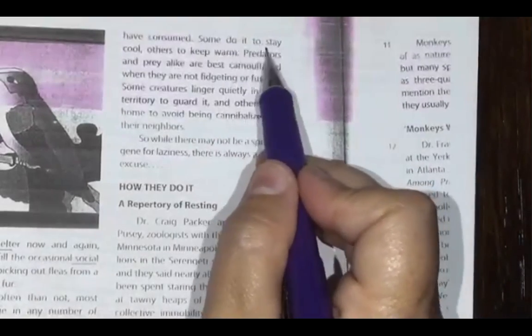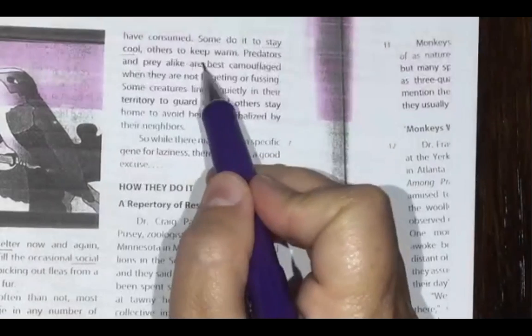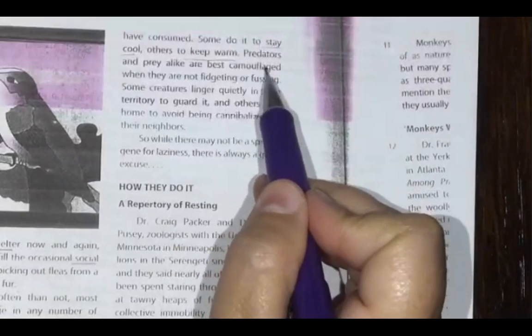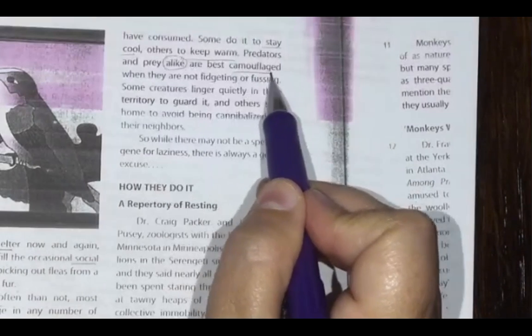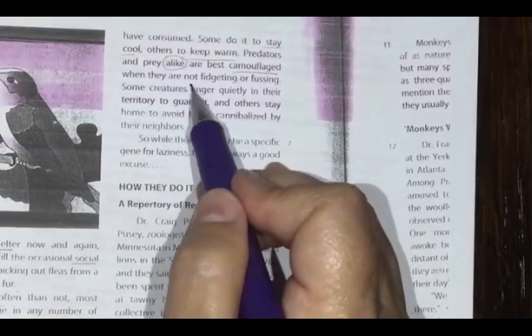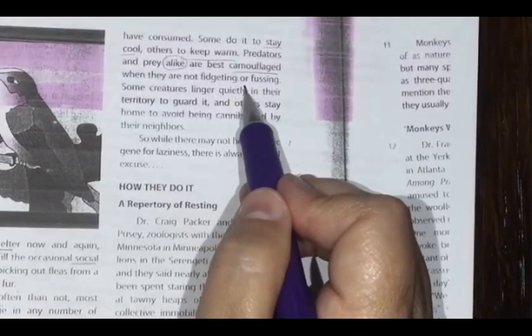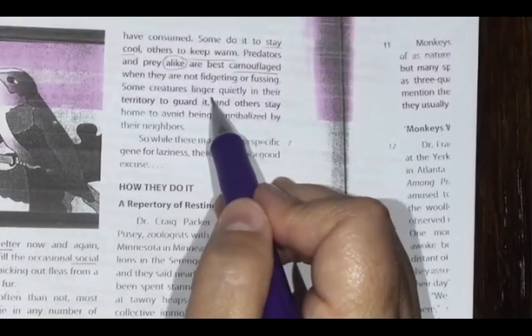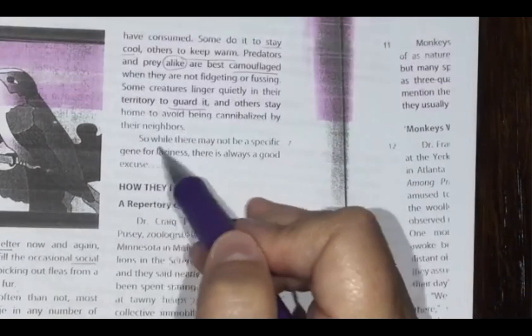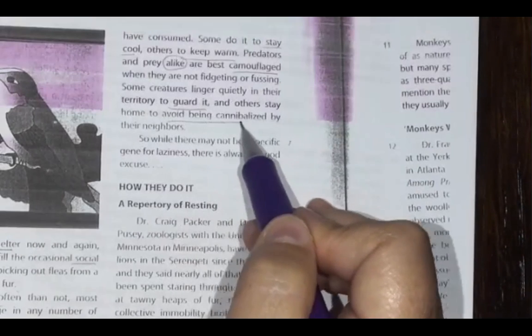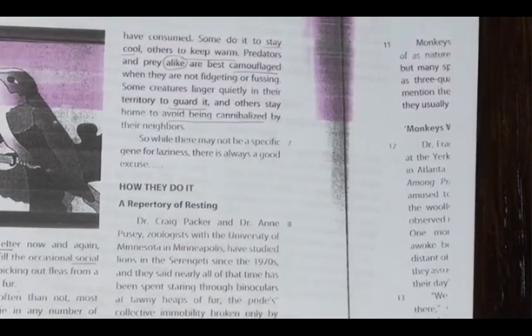Some do it to stay cool, others to keep warm. Predators and prey alike are best camouflaged when they are not fidgeting and fussing. Some creatures linger quietly in their territory to guard it. Others stay home to avoid being cannibalized by their neighbors.